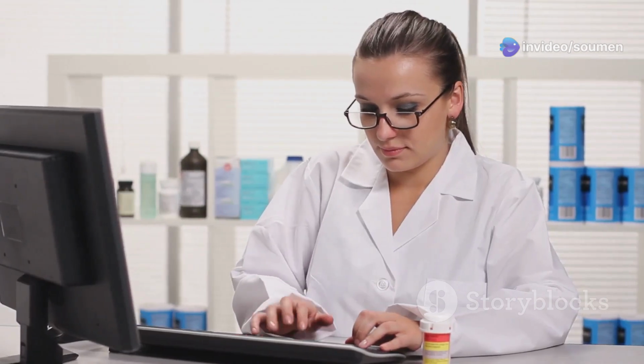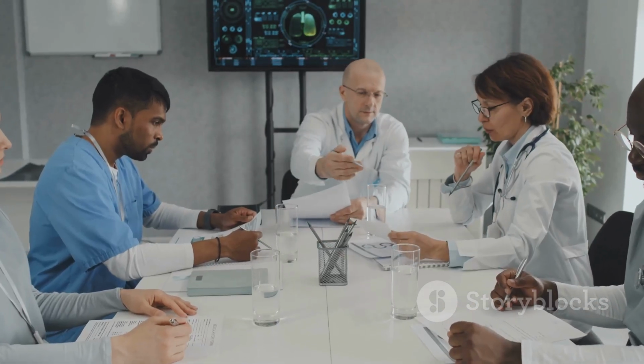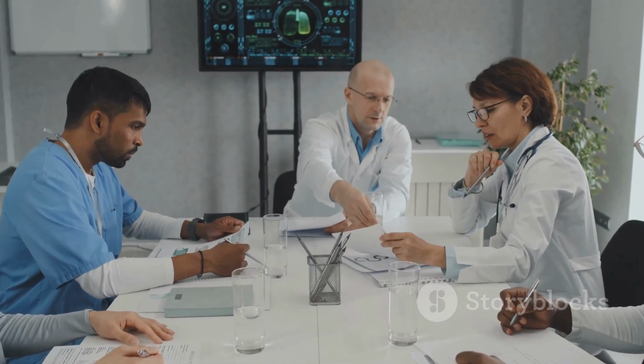Literature evidence helps put our case in context. Have similar cases been reported? What do we know about the drug's safety profile? This background knowledge helps us evaluate whether our case fits with known patterns.